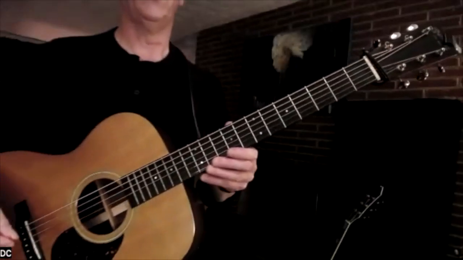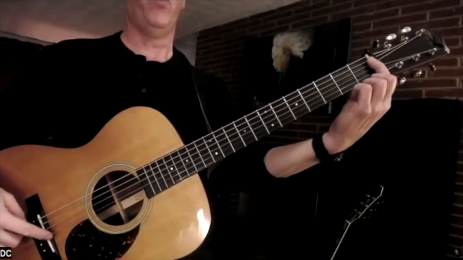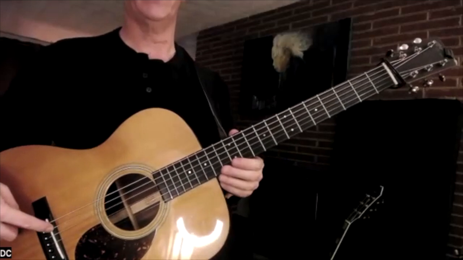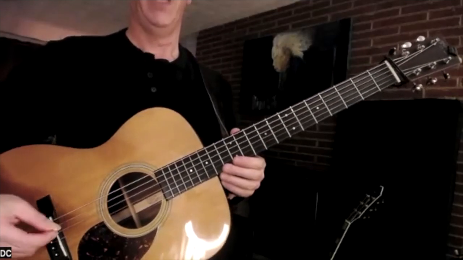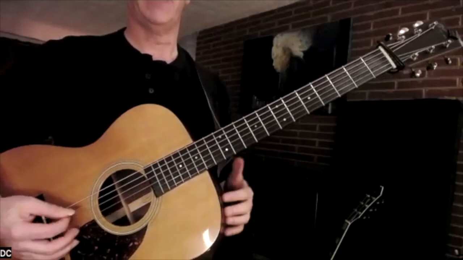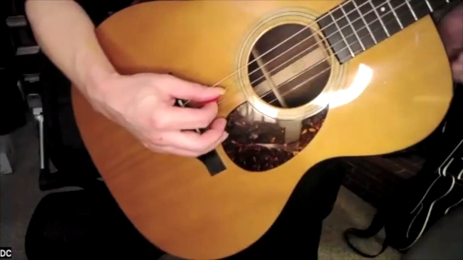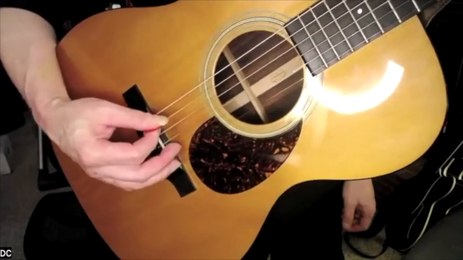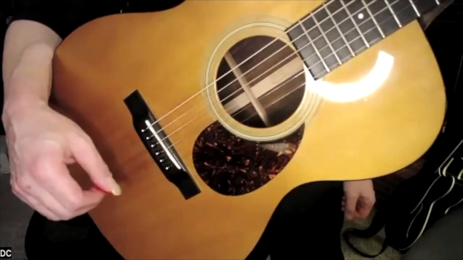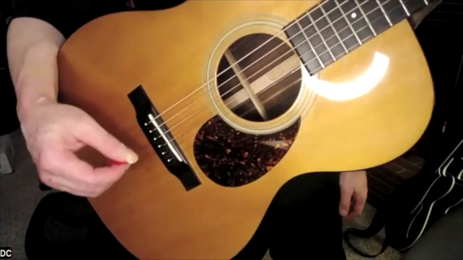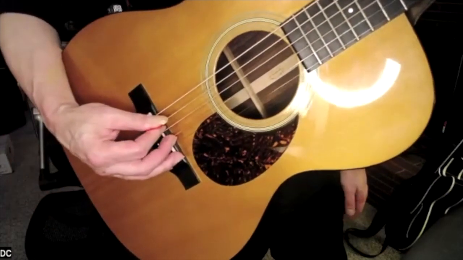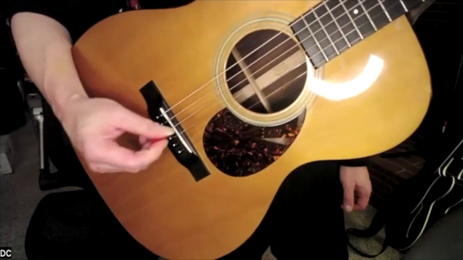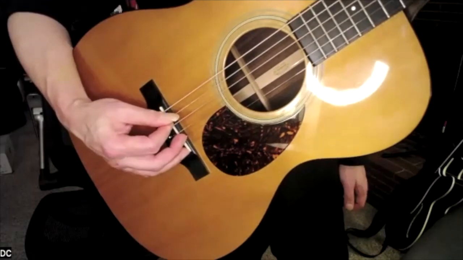I'm going to back up a little bit and show you that one end of this A string is here at the nut, and the other end is here at the bridge. For the purposes of this exercise, I recommend you pluck the string very close to the bridge, because we want to get as much harmonic content as possible. We want to hear as many of the different vibrations of the string as possible, and you can accomplish that by picking with a pick or maybe a fingernail as close to the bridge as possible.